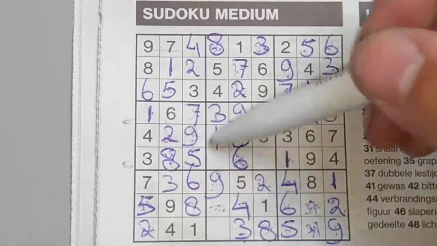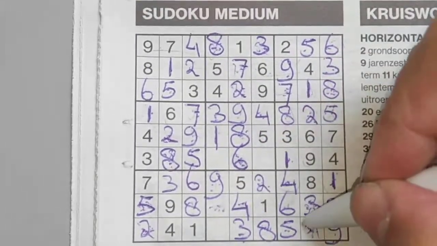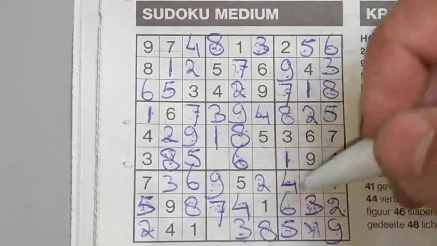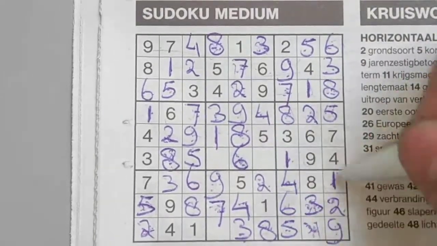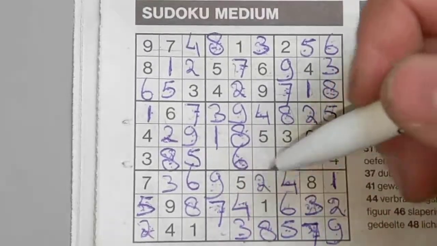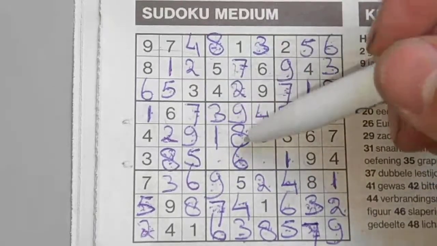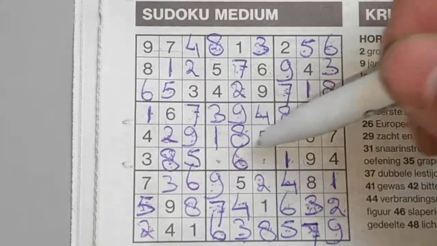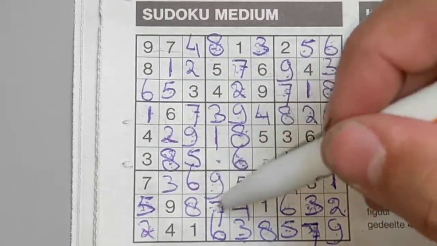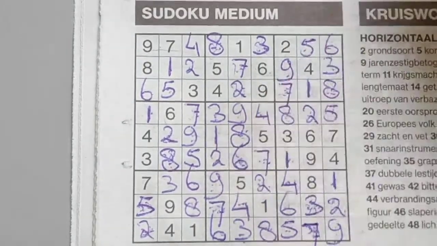In this row, we have a 3 here, no 3 there. 3 should be here, and the 7 goes there. 1 place left for this big square for the number 7. 1 place left for this big square for the number 6. 2 numbers left in this big square for the numbers 2 and 7. We have a 7 here, no 7 there. 7 should be here, and the 2 goes there.